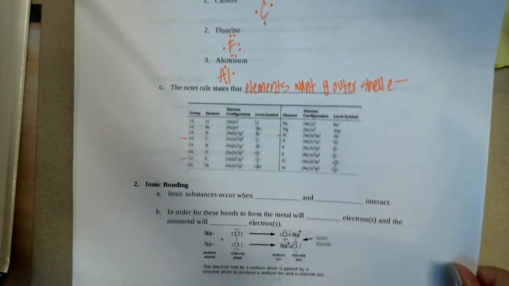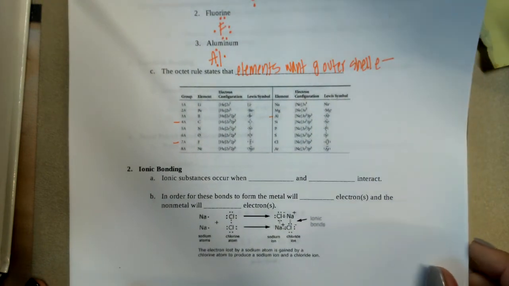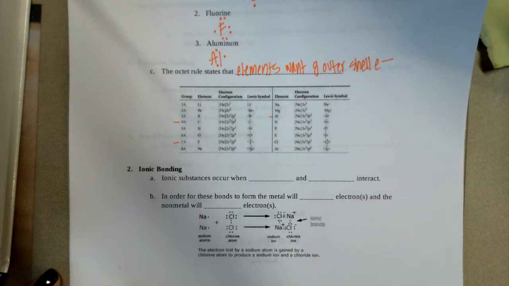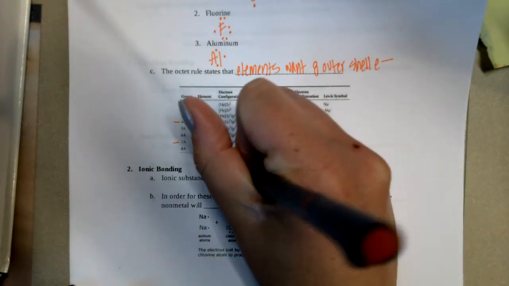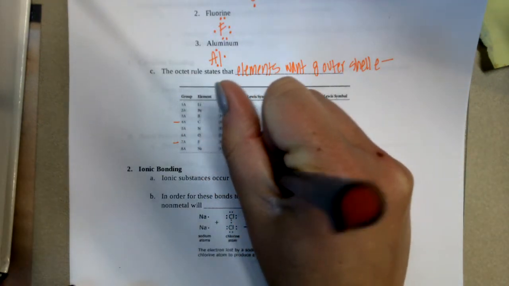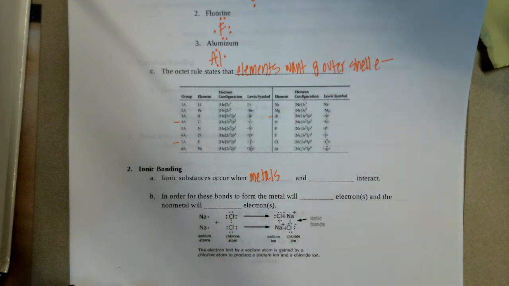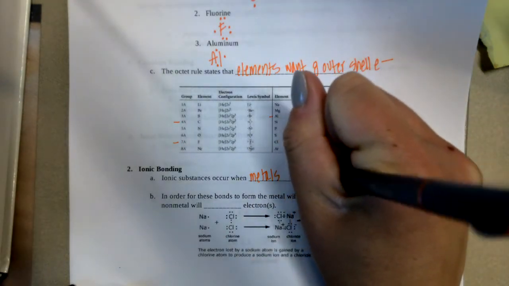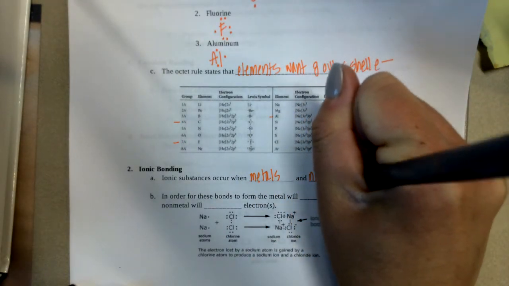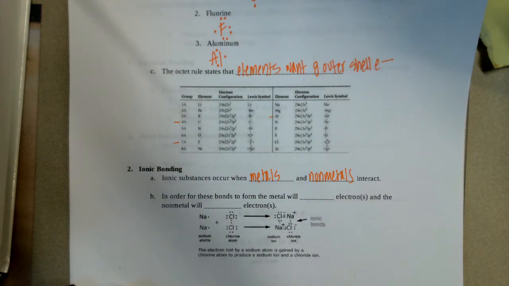The second part is ionic bonding. If we can refresh our memory from honors chemistry, ionic substances occur when metals, so elements from the left side of the periodic table, and nonmetals, so elements from the right side of the periodic table, interact with each other, okay? So whenever you hear ionic bonding, you should automatically think metal, nonmetal.